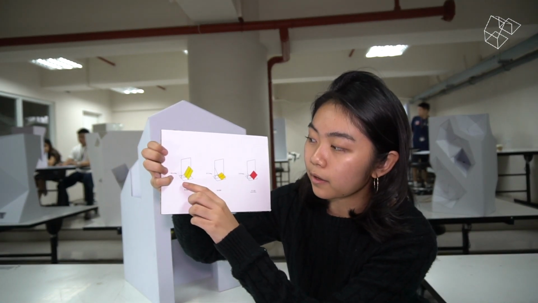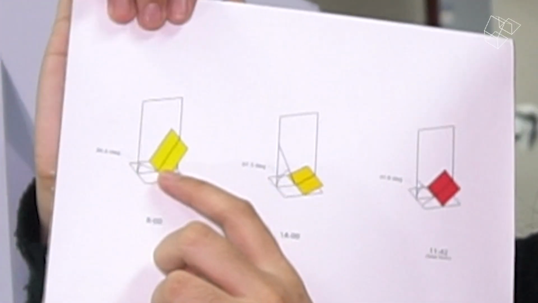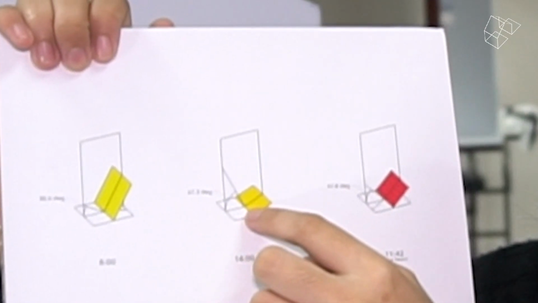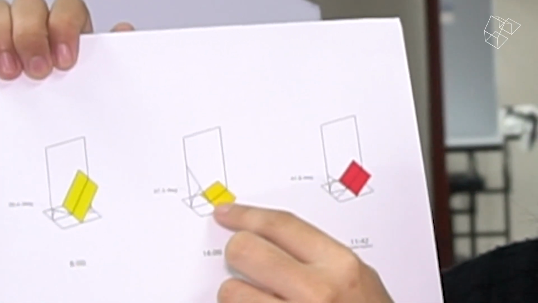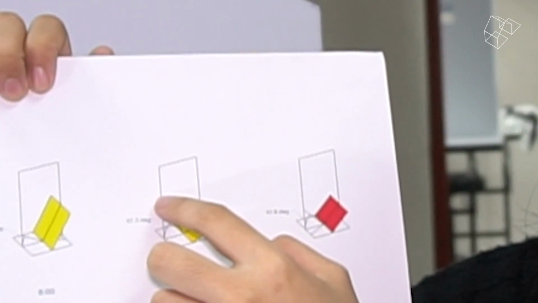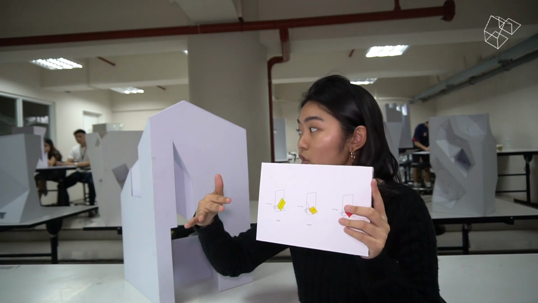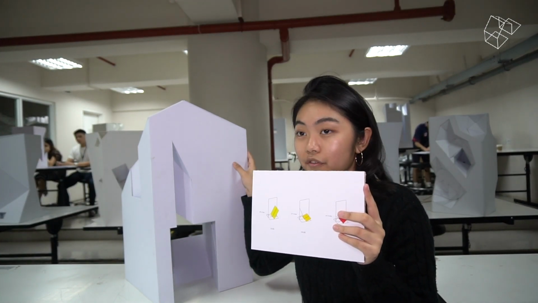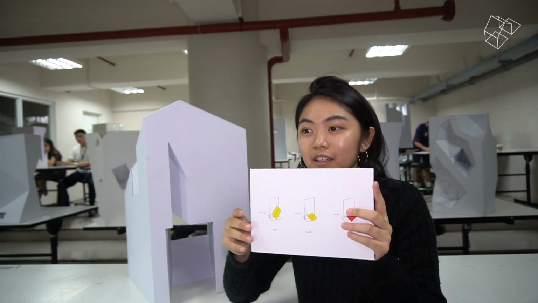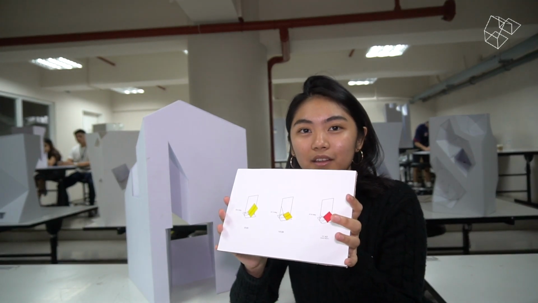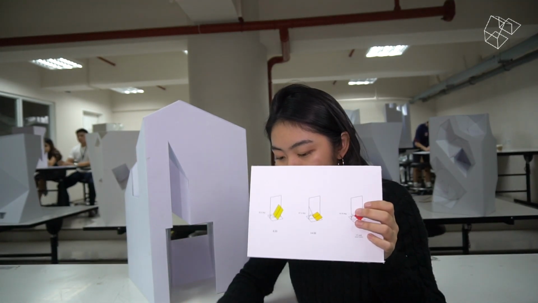Here, I determined the planes that are perpendicular to the sun direction of each time. These perpendicular planes are like the perfect angle with which to cut the surface of this volume so that it receives the light as best as possible.